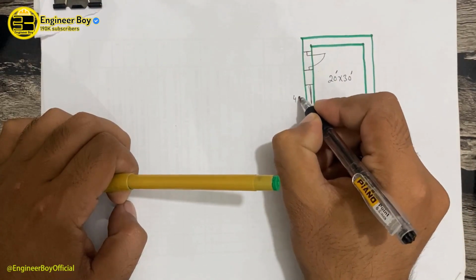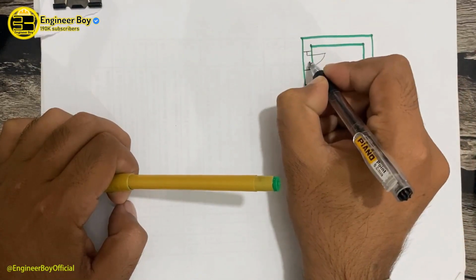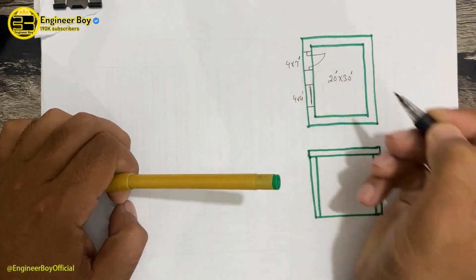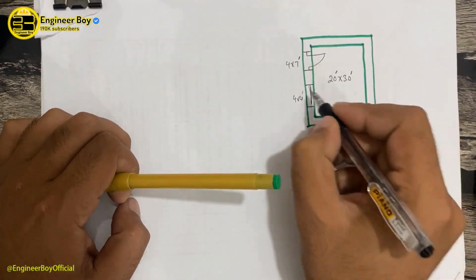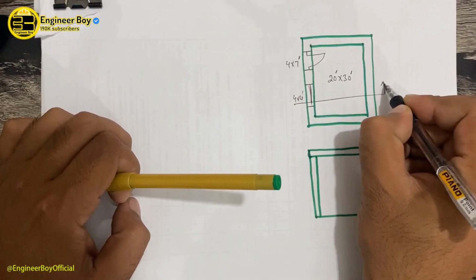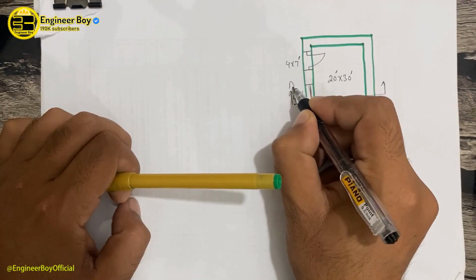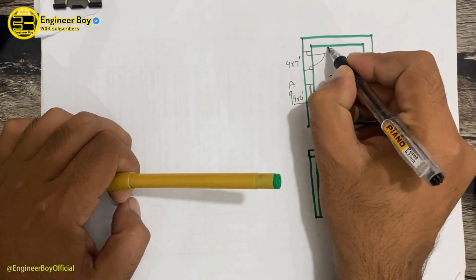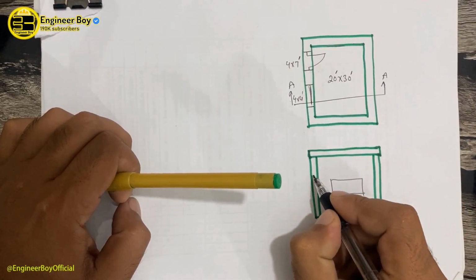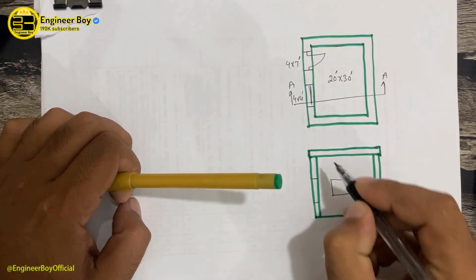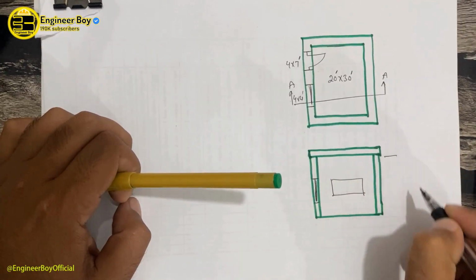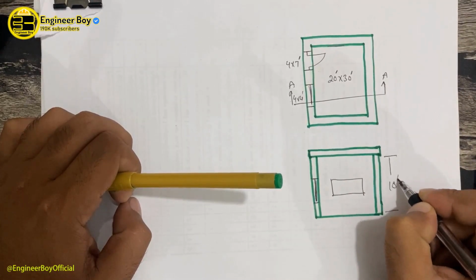This window is 4 by 4 feet, and the door is 4 by 7 feet in the elevation. This elevation is at this position, so that's AA. That means here in the classroom we have a whiteboard. Just doing it quickly, and here we have the same window. The height is 10 feet.